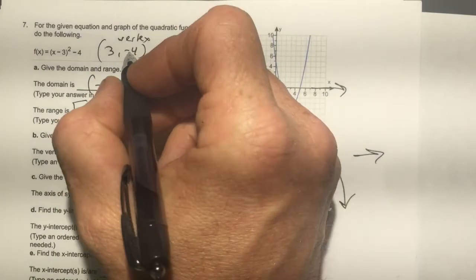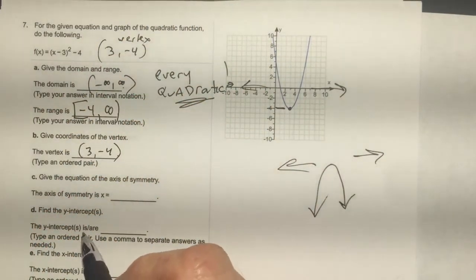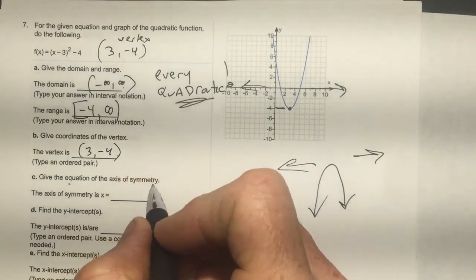Now what's the vertex here? We already did that one. That's 3, negative 4. And then what's the equation of the axis of symmetry?